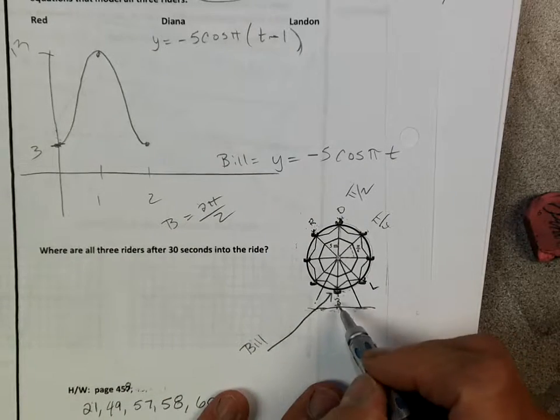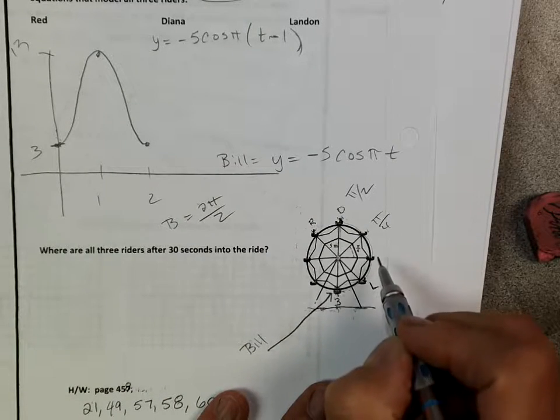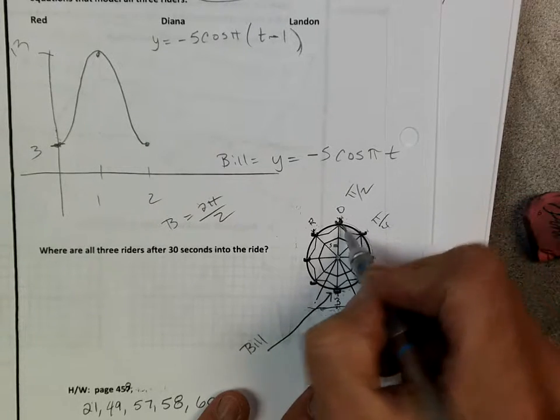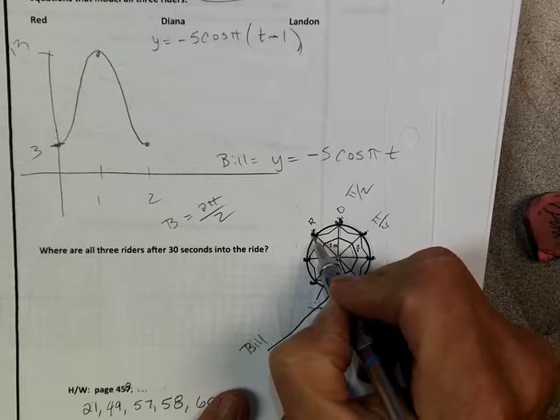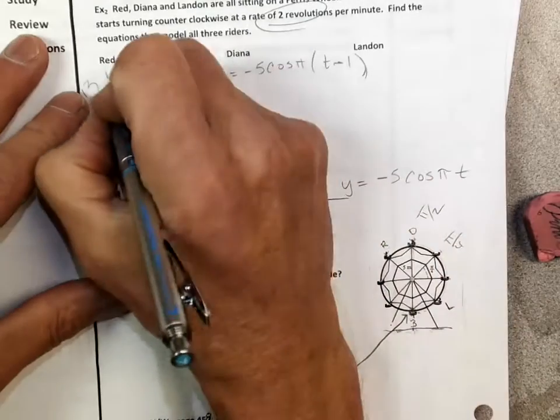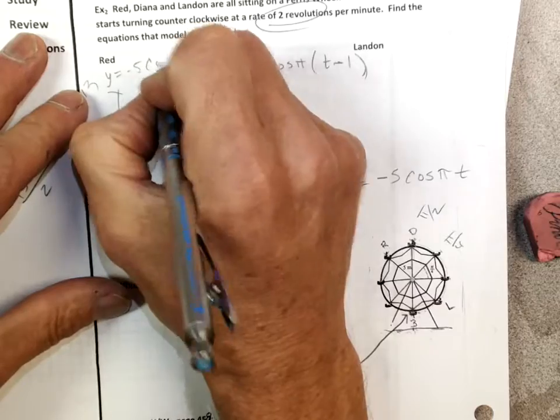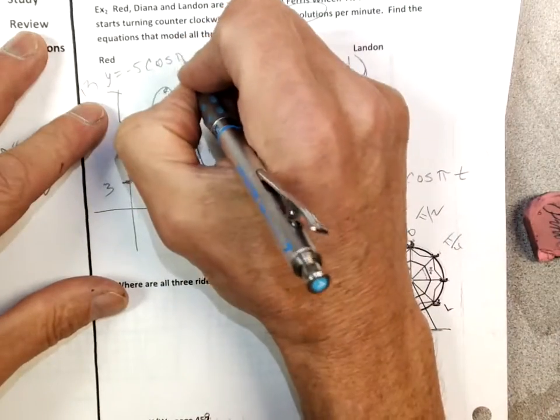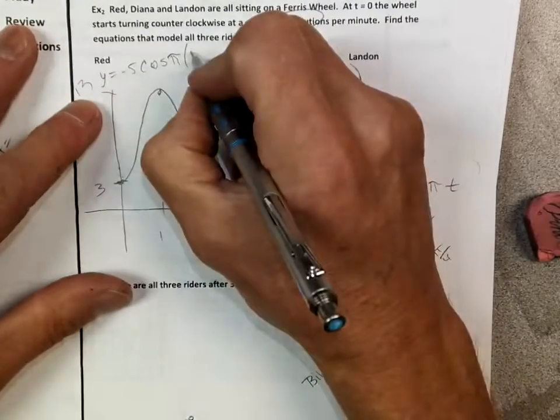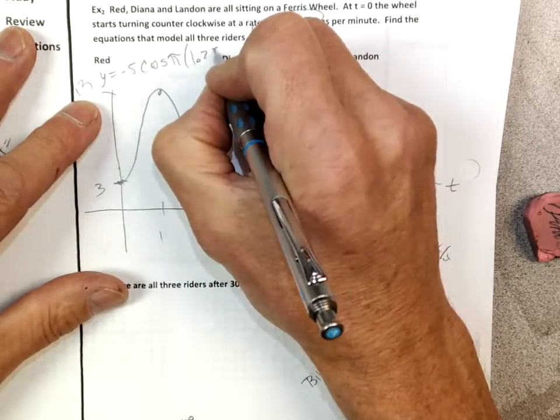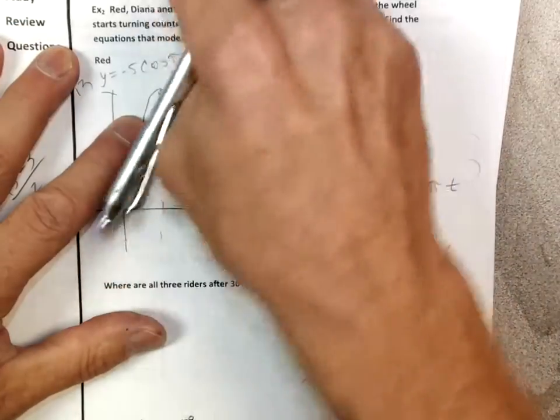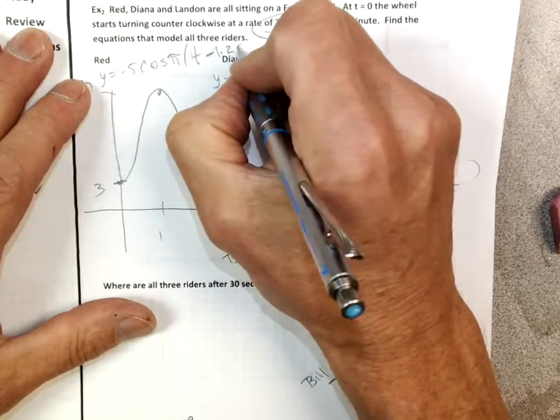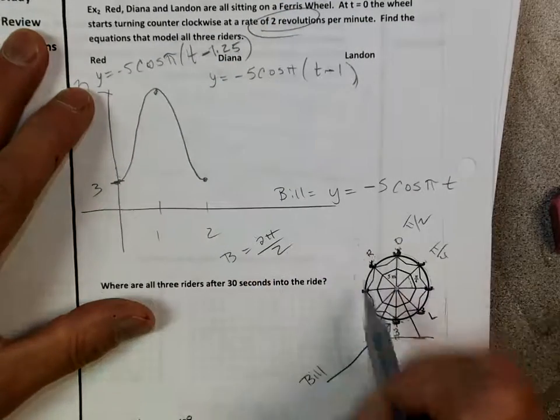Red then gets on the roller coaster. Let's see, there's 30 seconds, there's a minute, right? There's a minute 15. You guys read that? Minute 15. So red's is going to be y equals negative 5 cosine, and we're going to go pi, and it's going to be 1.25. Oops, sorry, t. My bad. t minus 1.25. Okay, I'll do it again, okay?